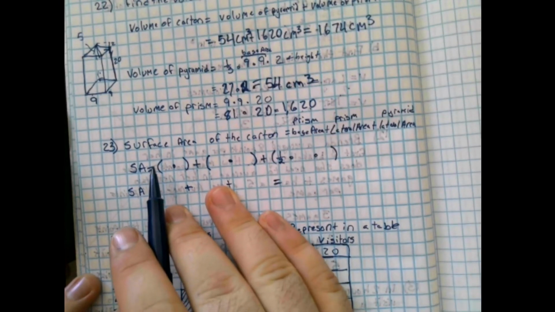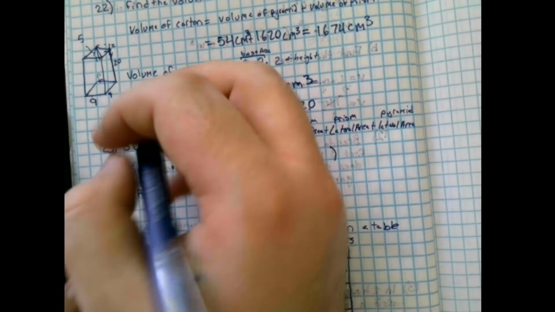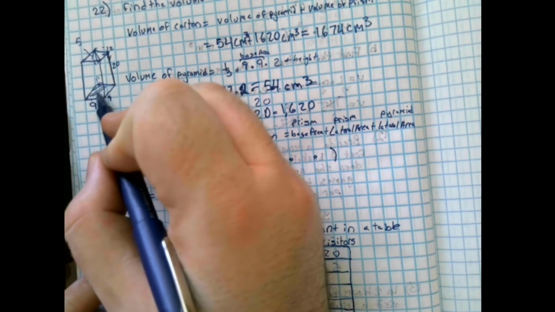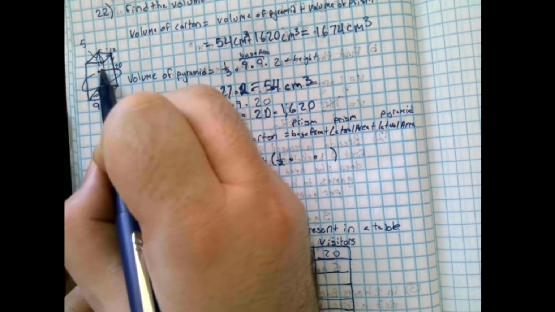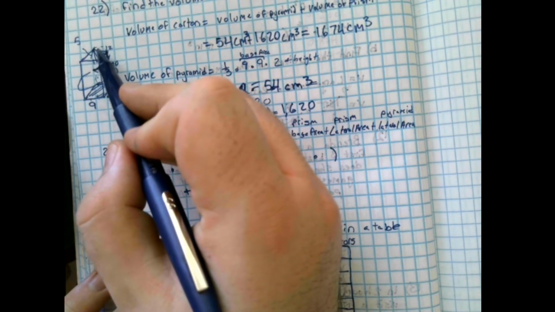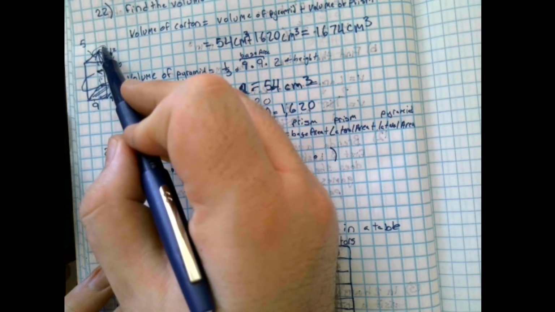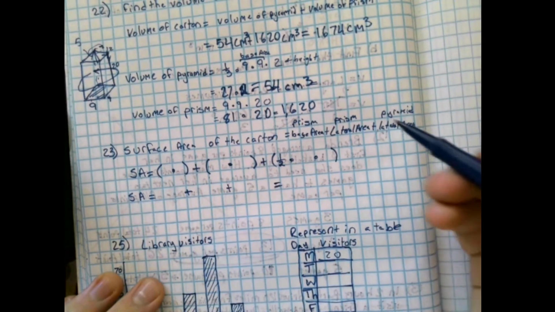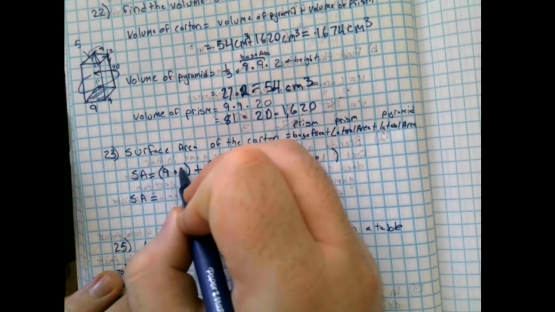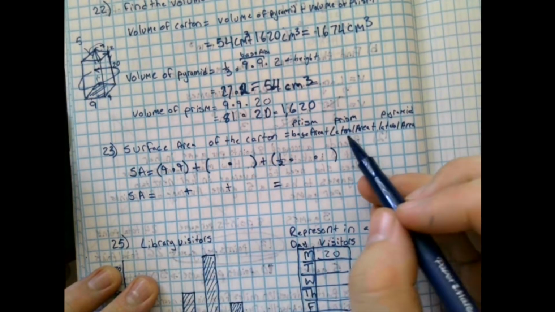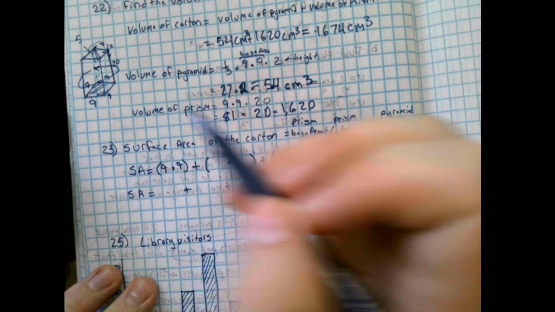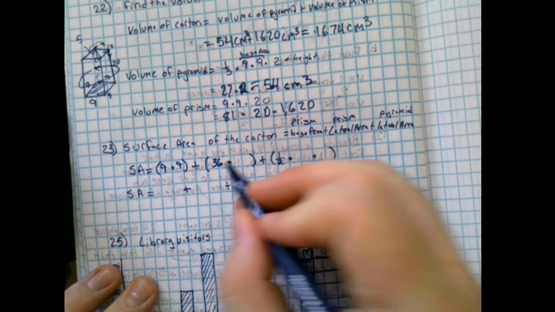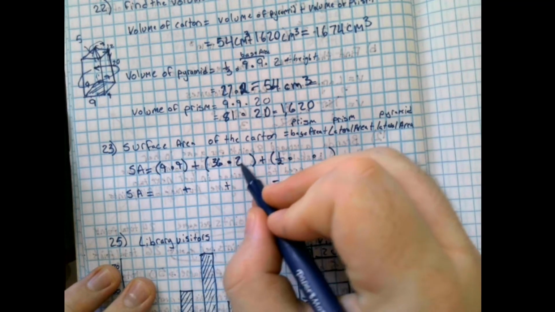For 23, we're finding the surface area of the carton. Now, the surface area, we're going to need to find the base area of the bottom of the carton, the lateral area around the carton, and the lateral area around the top of the carton. So we need to find all three of these and then add them up. The easiest one is the base area because it's 9 times 9. The lateral area is the perimeter of the base, 9 plus 9 plus 9 plus 9. That's 4 nines, so 36, times the height of the shape, which is 20.